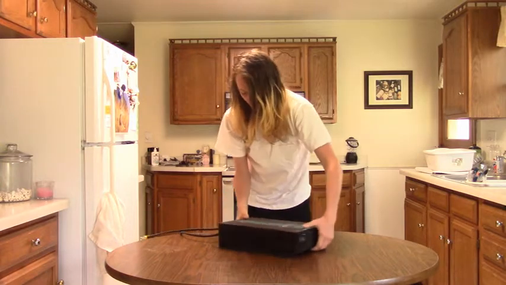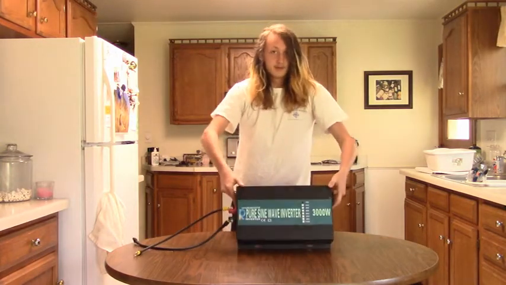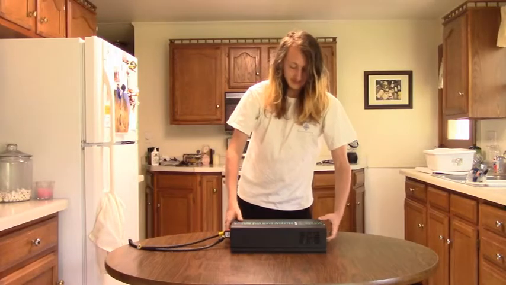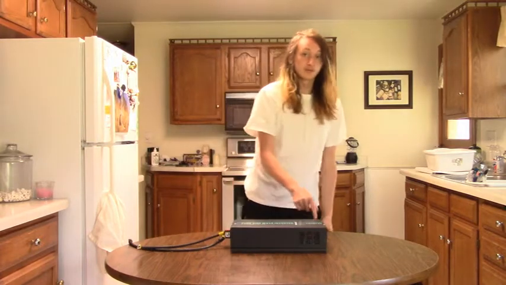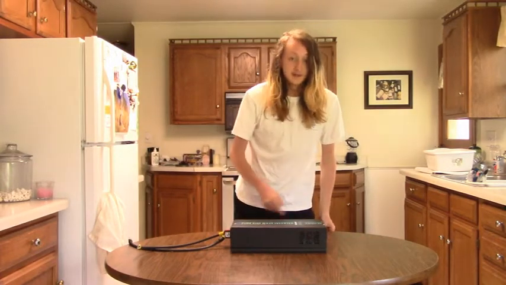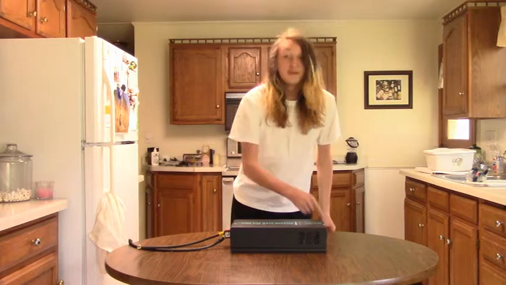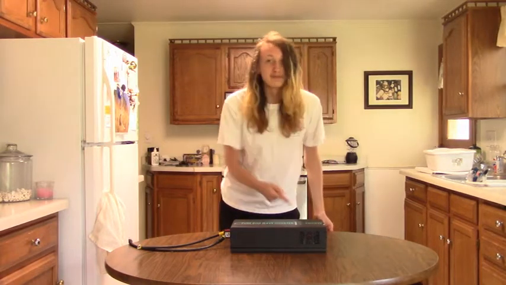Yeah, so this is a power inverter. 3,000 watt. Watt is the unit of measurement of power. It's a power inverter. Watts.